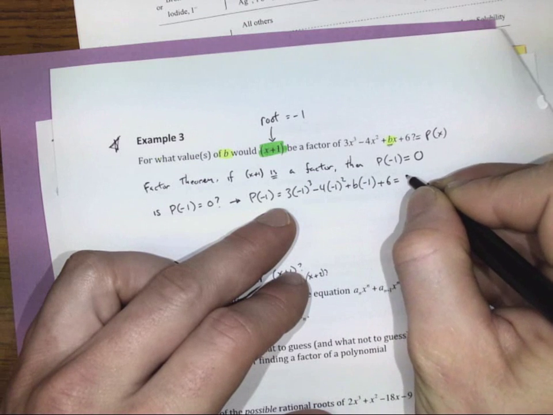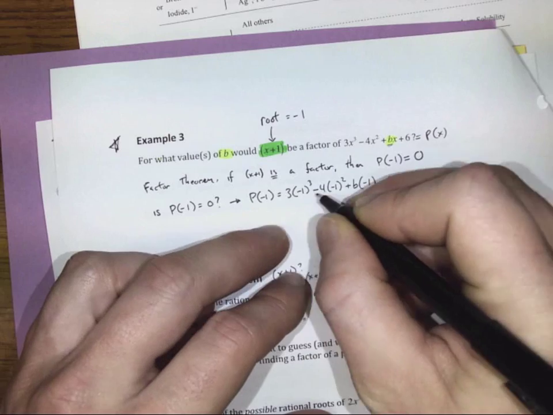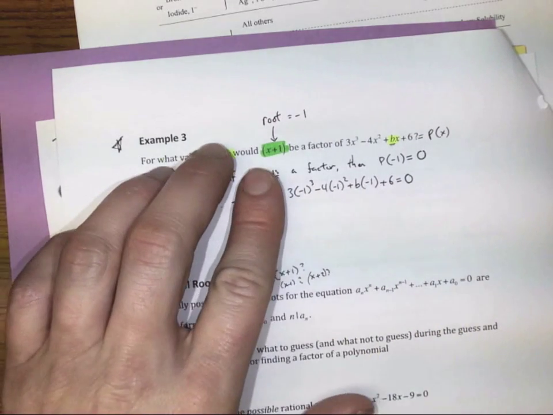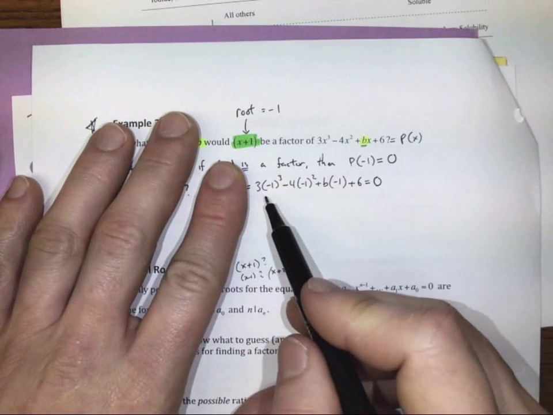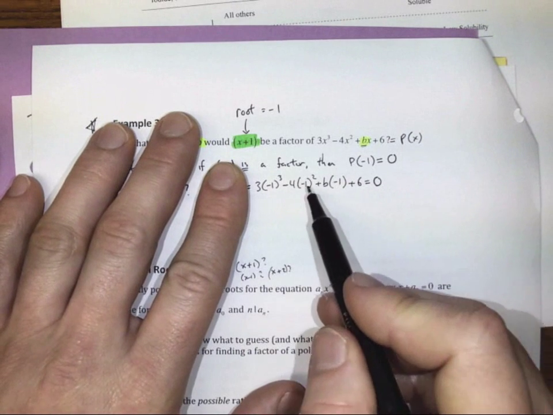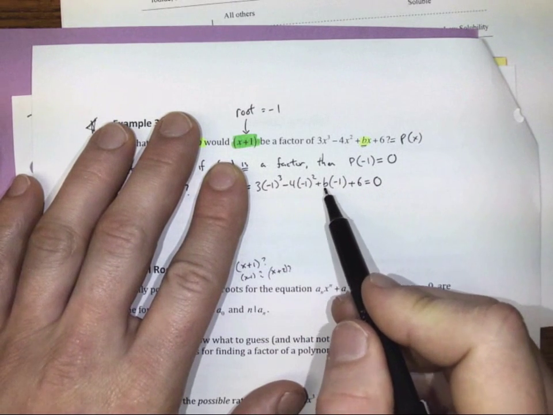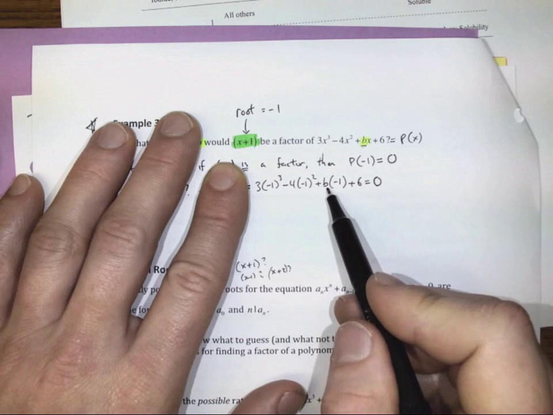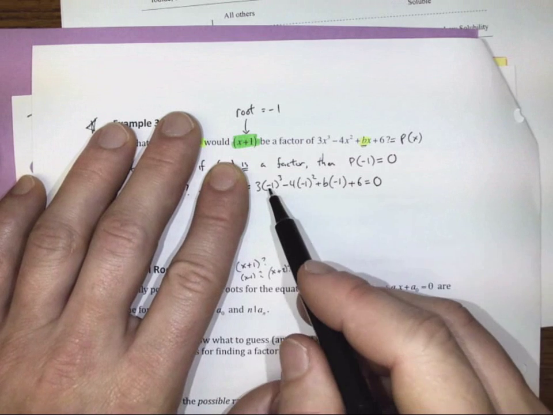And we're going to see what value of b makes the whole left-hand side equal 0. Because as you notice now, we have a single variable in our entire equation, and it's b. And if we have just one variable, we can isolate that variable. And so we're just going to do some pretty simple algebra to get started here.